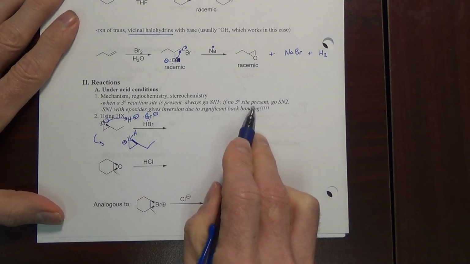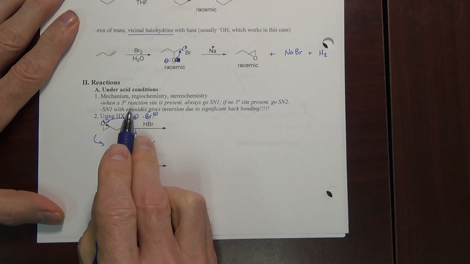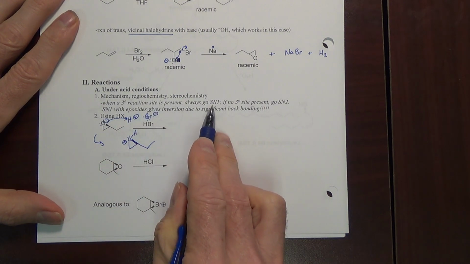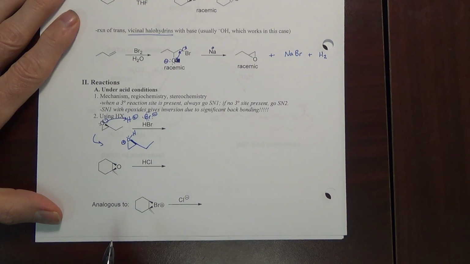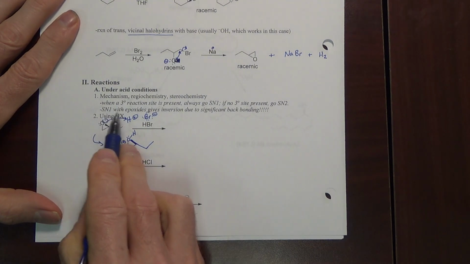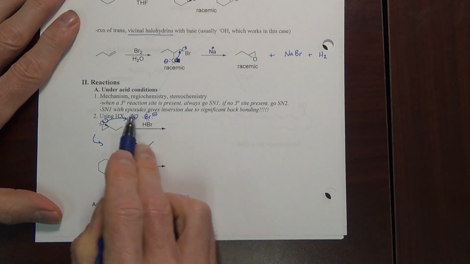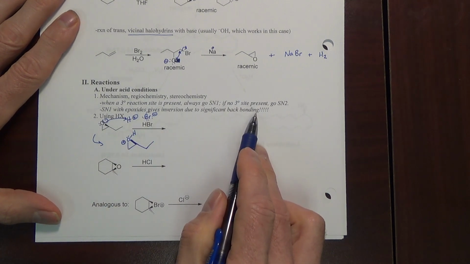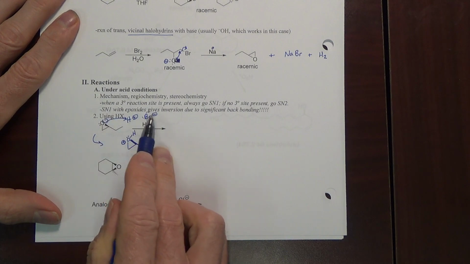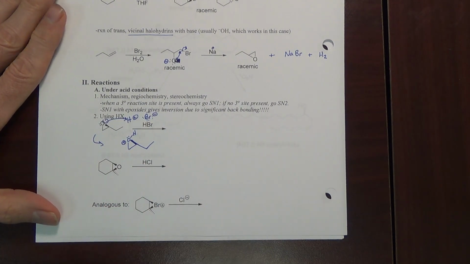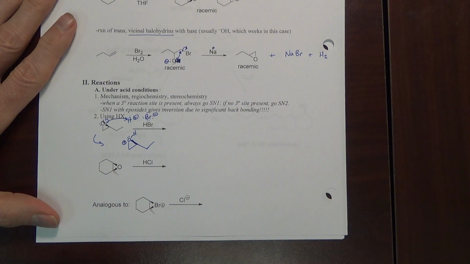And we have the same rule we showed on the previous handout. If we have a tertiary reaction site, we're going to go SN1. If no tertiary reaction site, we're going to go SN2. But we also have another little rule here, which is sort of very odd. That is that SN1 with epoxides actually gives inversion. Very strange.